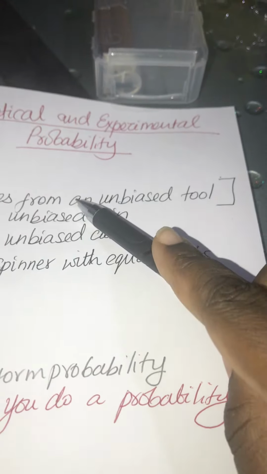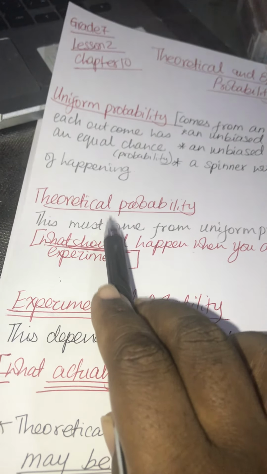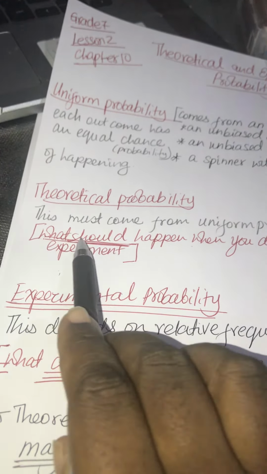Now, experimental probability depends on relative frequency. That means how many times did you do the experiment? So we are counting the frequency and the results that came out from your experiment. Okay? So these results will help us to determine the probability. You will see when we do an example. So, theoretical, what should happen?